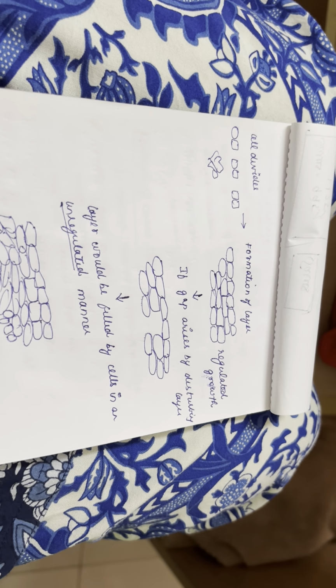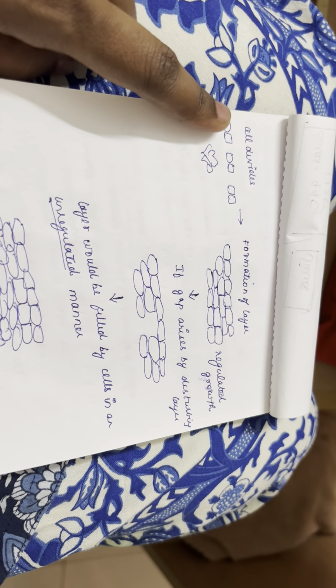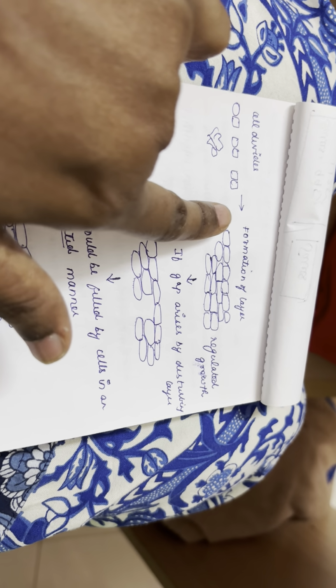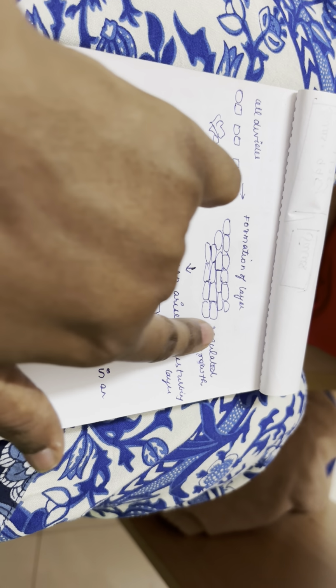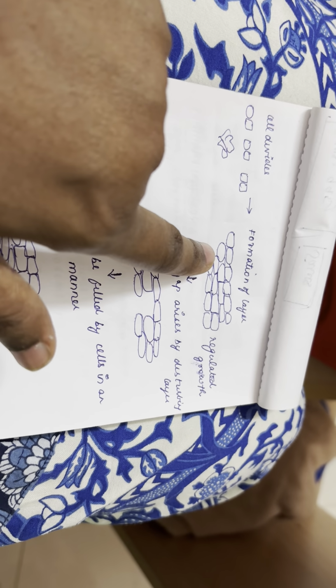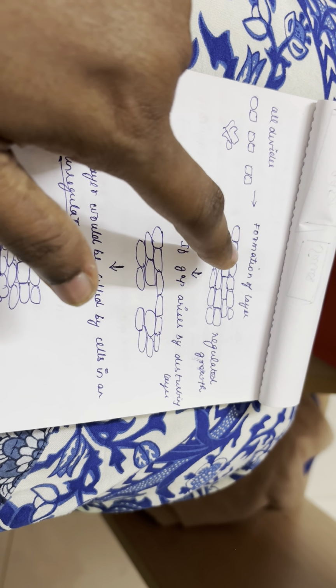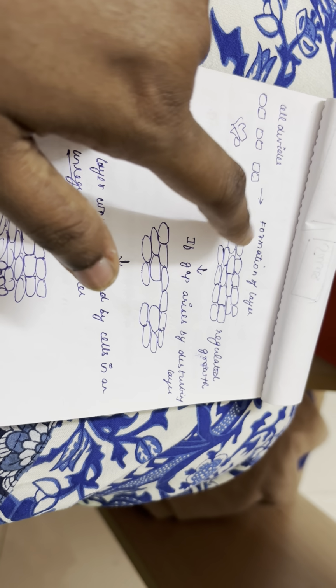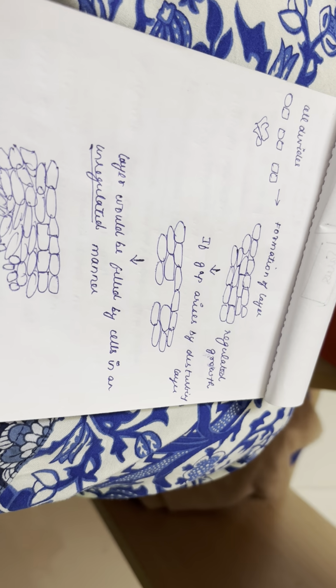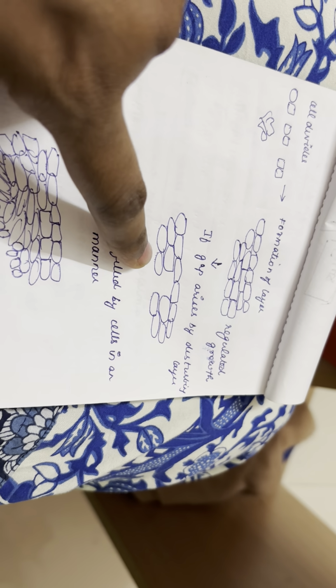And then, if a normal cell divides, this is how it divides. Once they divide, they are arranged in a layer form. If the layer is arranged in a proper, regular manner, it is called regulated growth. If a particular cell gets mutated, how does it escape? Normally it will go for apoptosis, right?